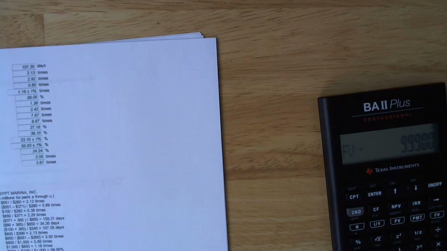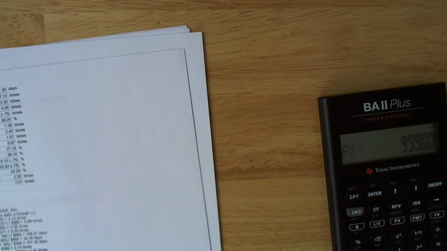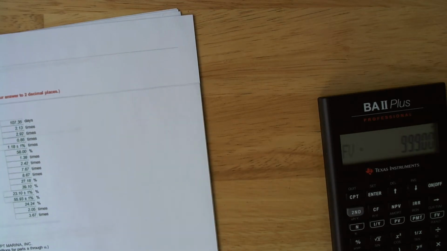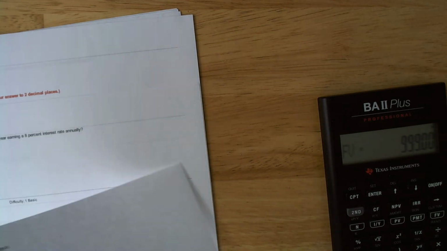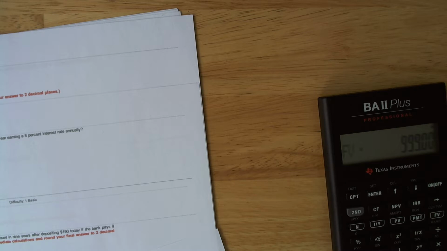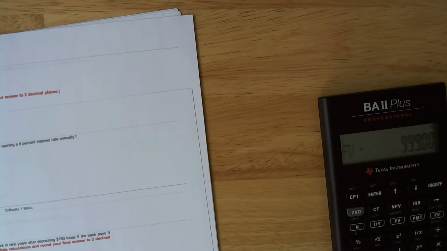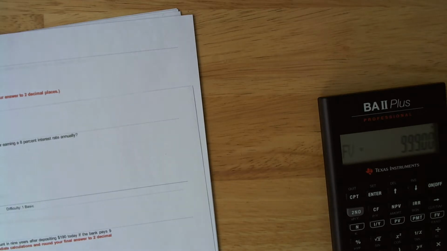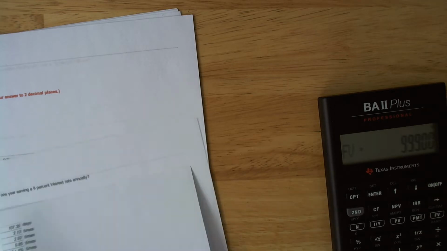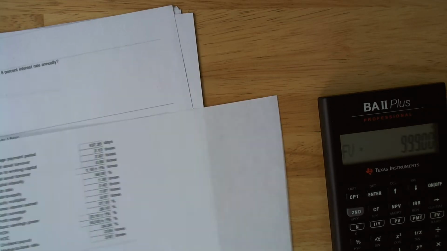Now that example will help you work through practice problems 4, 5, 6, 7, and 8.